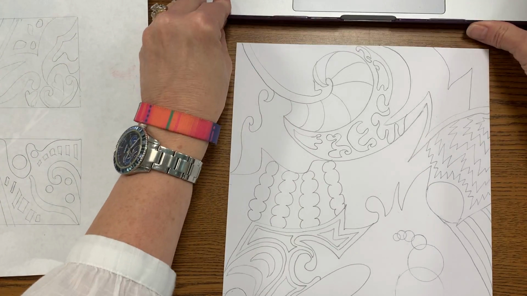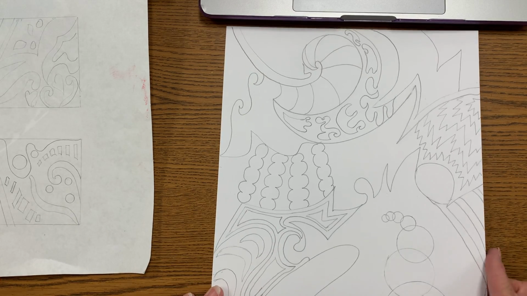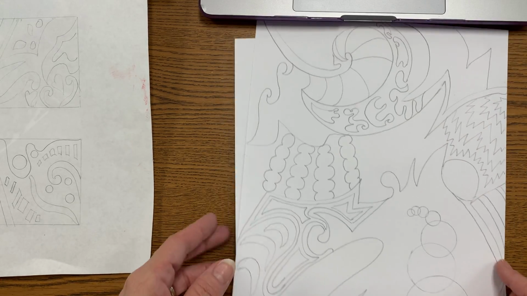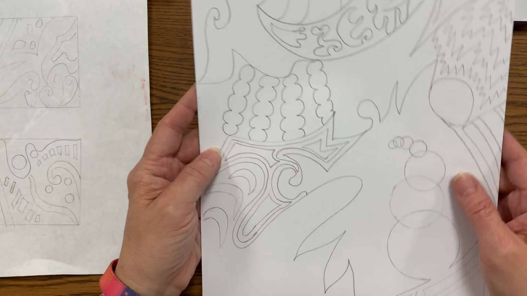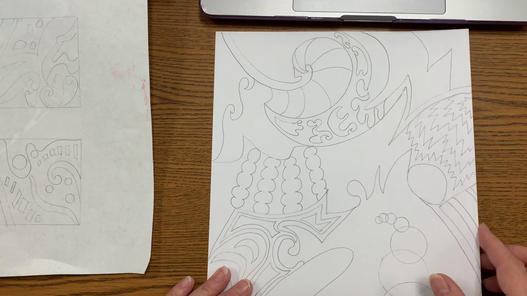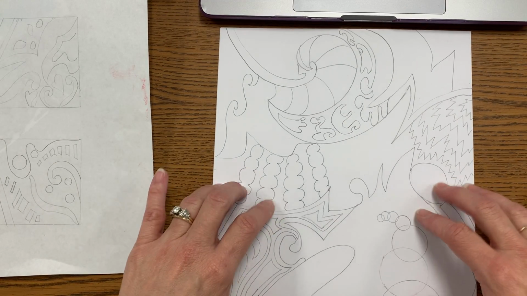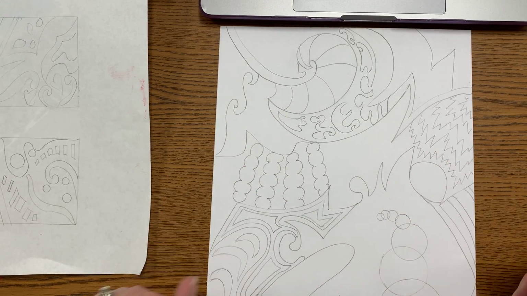You're going to be using 9x12 sheets of paper. You may need more than 1 day with this assignment to get the setup done, but that's your goal in the first day, is to have this completed and submitted into Schoology.